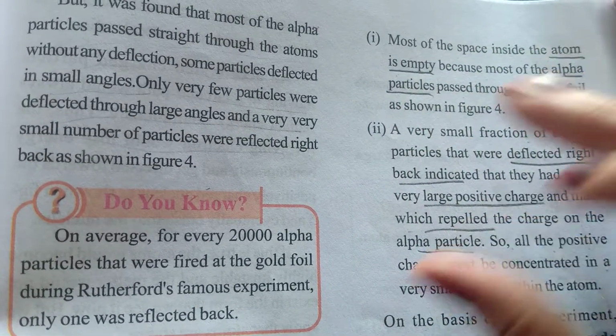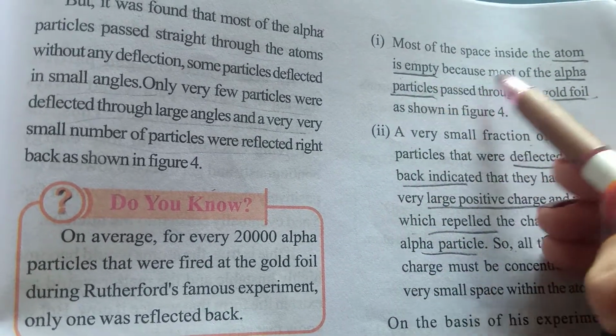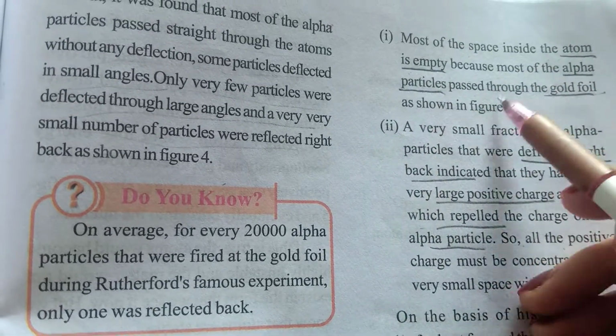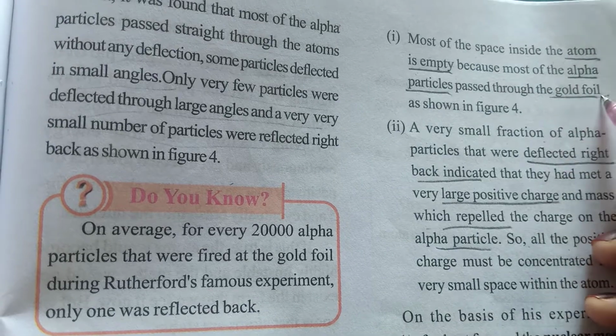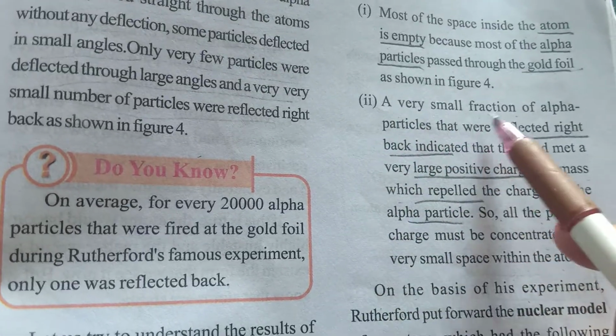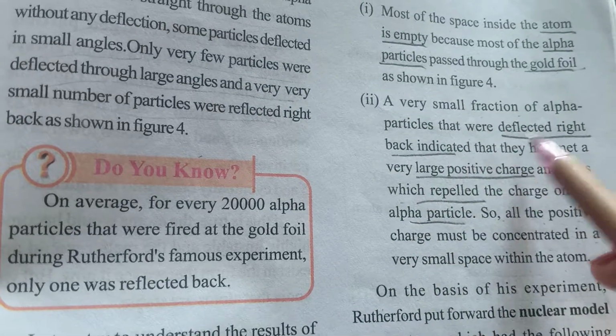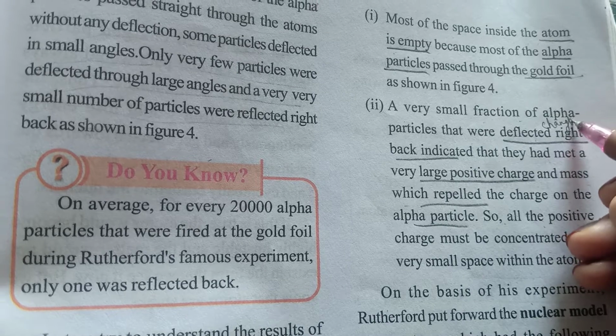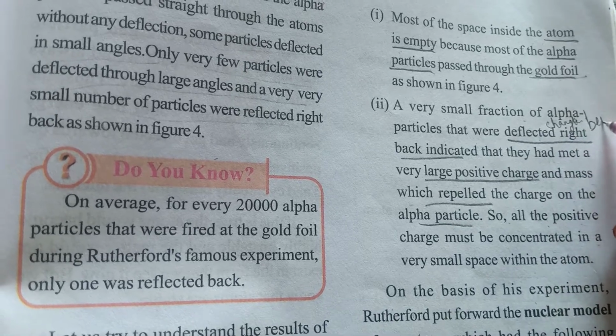Most of the space inside the atom is empty. Many places are empty. Most of the alpha particles pass through the gold foil, as you have already seen in the diagram. And a very small fraction of alpha particles are deflected, in the sense of changing direction or bending.